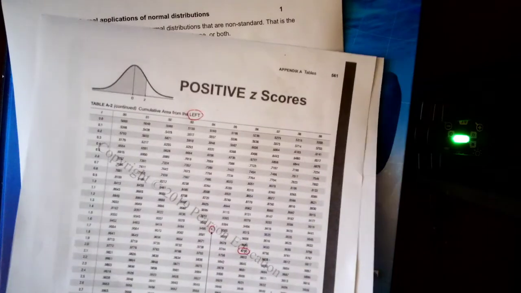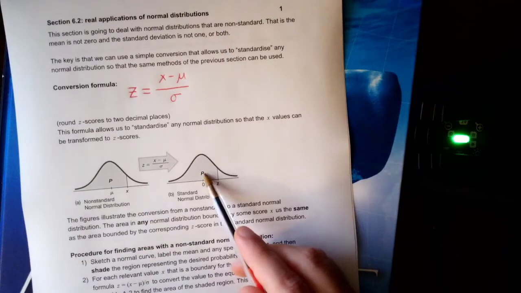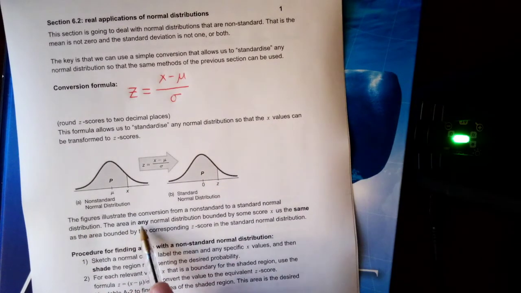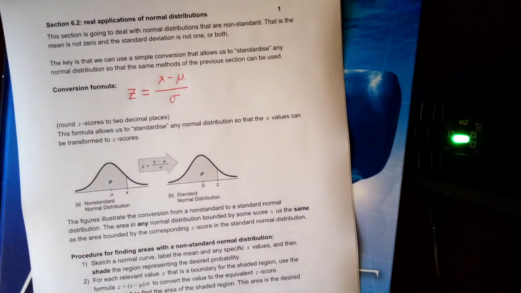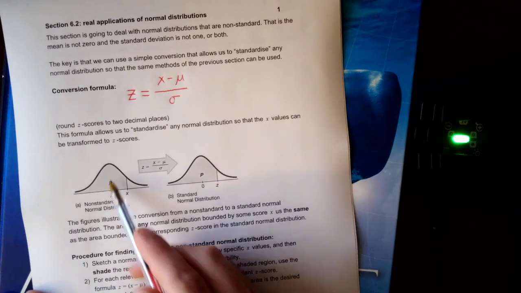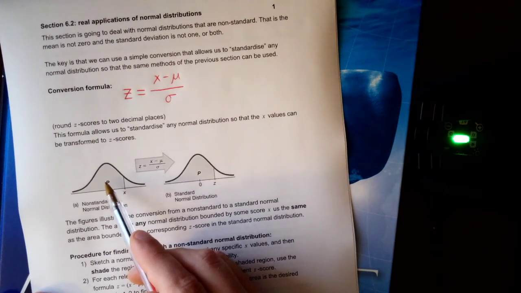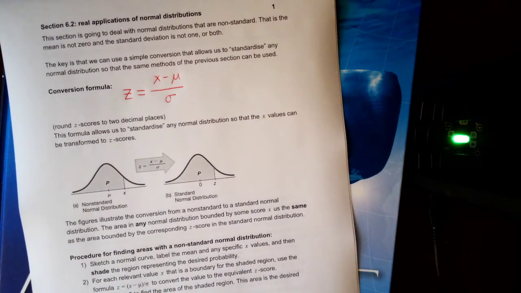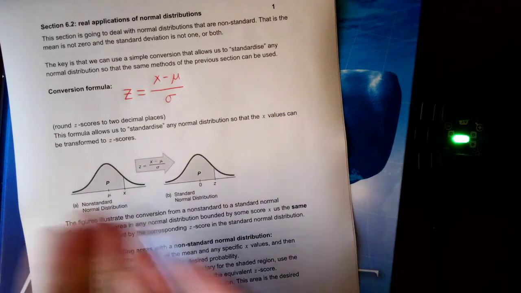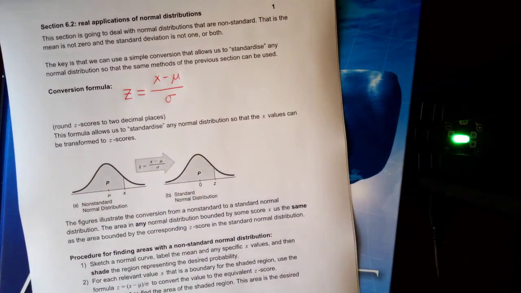This then allows me to use my favorite table to calculate the area. And the area in any normal distribution is the same as the matching z-score area. If I need to find this area, I can find it by first finding this area. That's what's nice about normal distributions. Once I've standardized them, I can use all of my previous techniques.